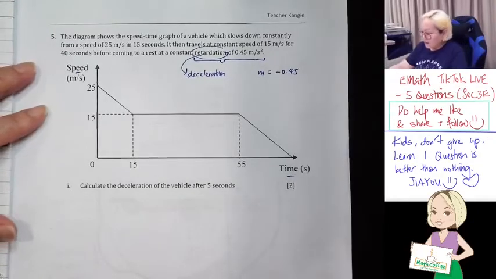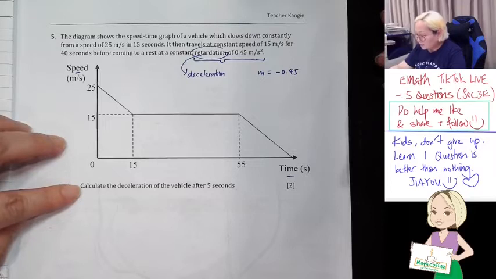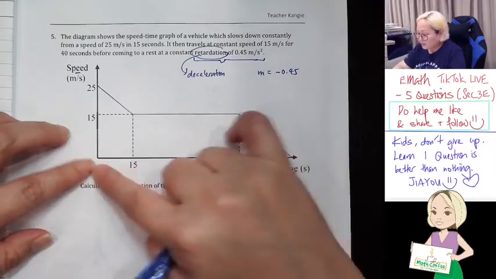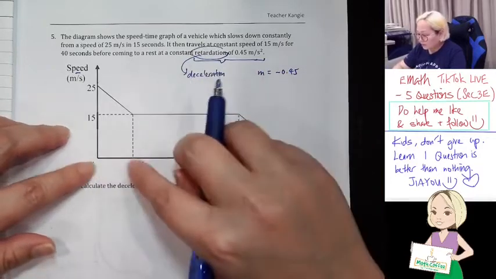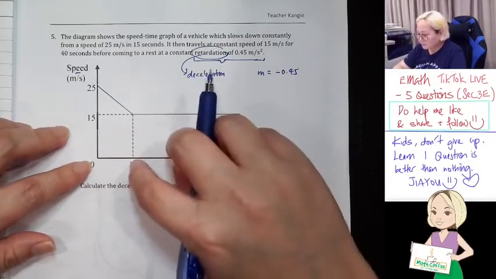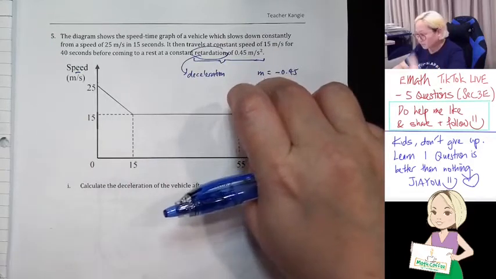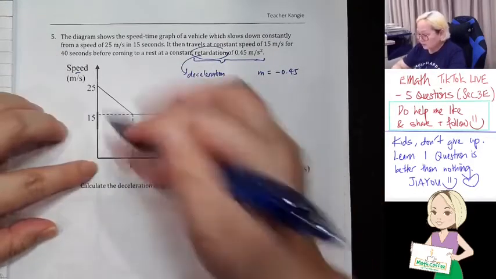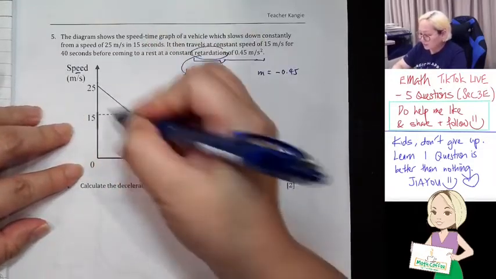Okay, come. Calculate the deceleration of the vehicle after 5 seconds. See, student panic. 5 seconds, where is it? 5 seconds is between here and here, right? From here to here, 5 seconds is as long as it's this part. But it doesn't matter where it is, understand?